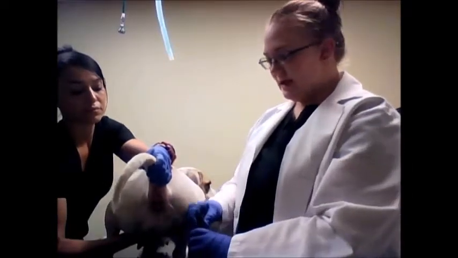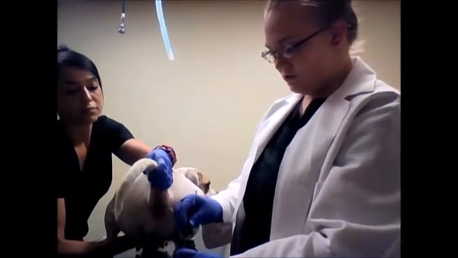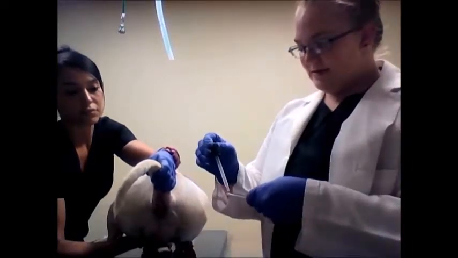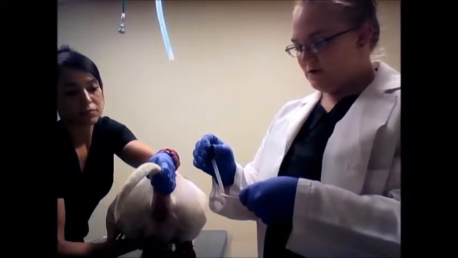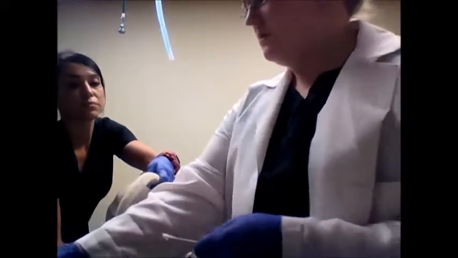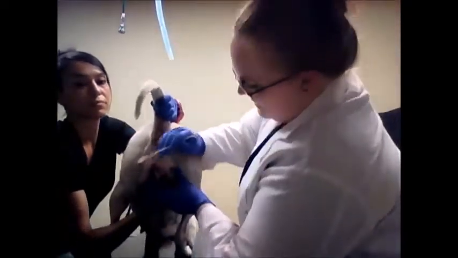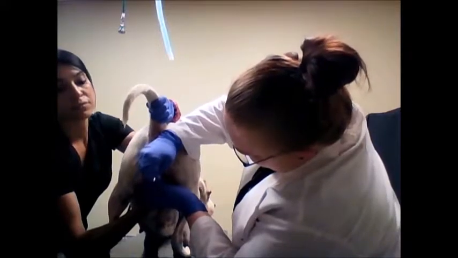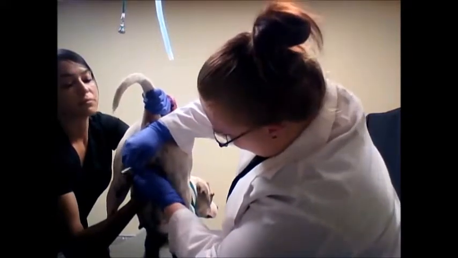Wendy is one of our strays. She is not yet spayed, so your guess is as good as mine as to what we're going to see on the slide here, but I'm going to pre-moisten our swab with saline first. I'm going to go ahead and pull down and insert the swab into her vaginal canal.